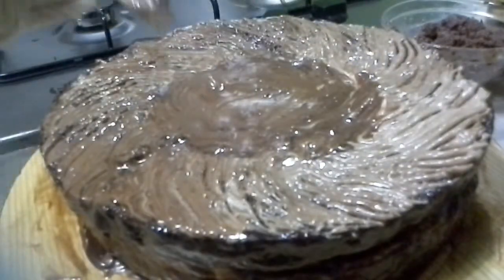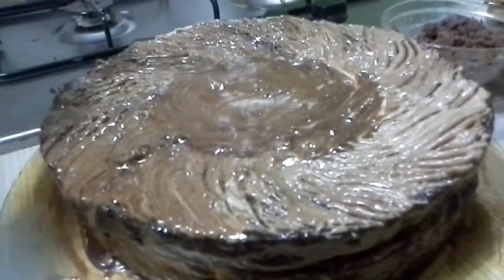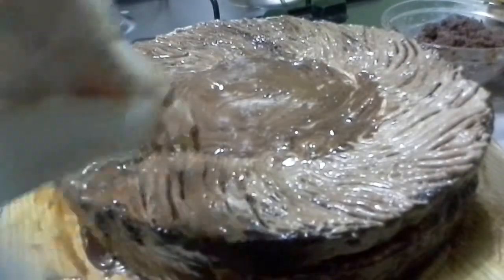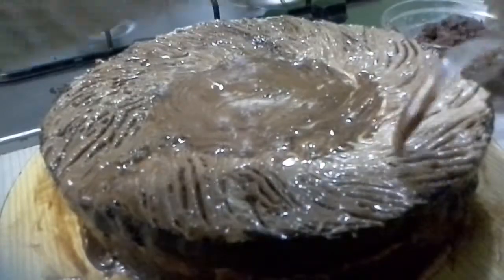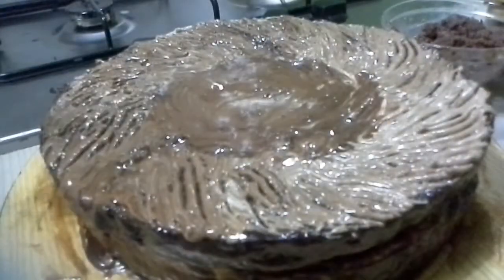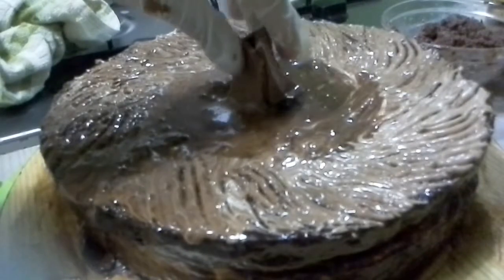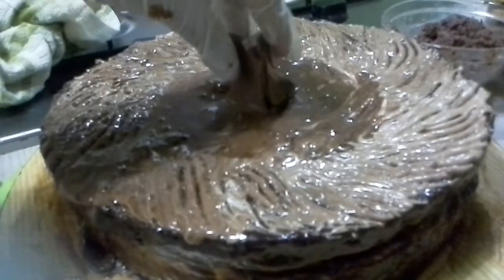I've just shifted to a fork and made the sides, and in between I've kept the chocolate. In between I've just added this sponge chocolate.